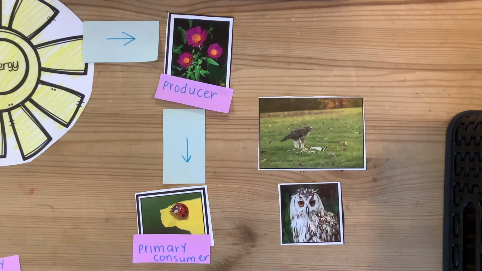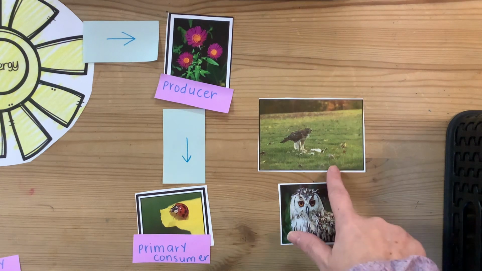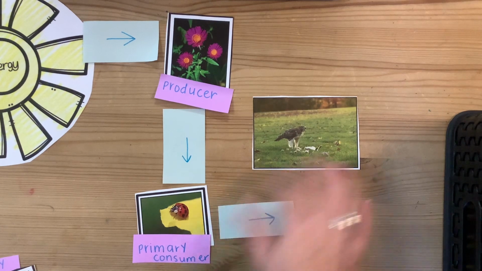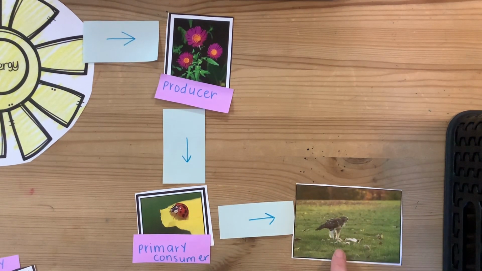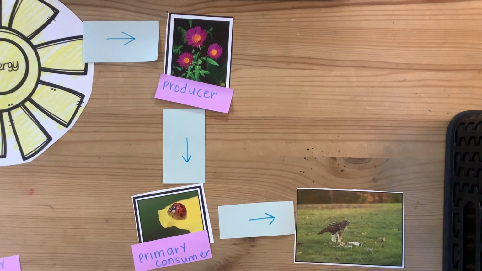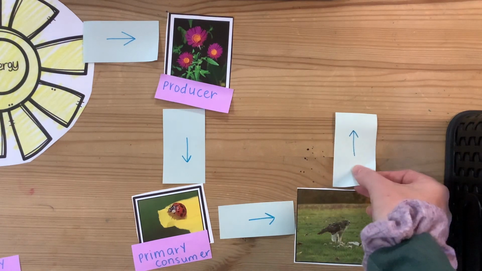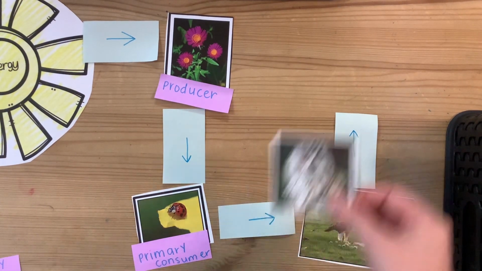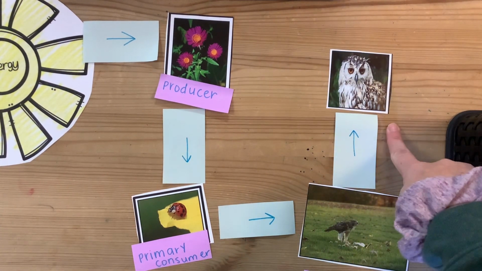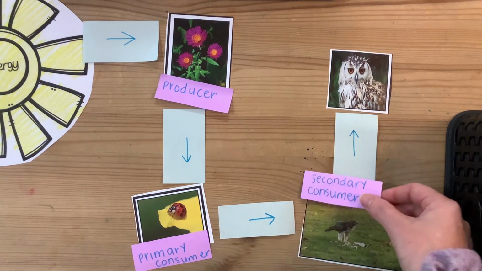Then what do you think? This isn't always the case, but you can sometimes think about which animal is bigger. Now, that's not always the case. But this bird will eat this ladybug. So this is the predator, this is the prey, because he eats the ladybug. And then this bird gets eaten by this owl. So this is a secondary consumer. This is called a tertiary consumer, but you don't need to know that.